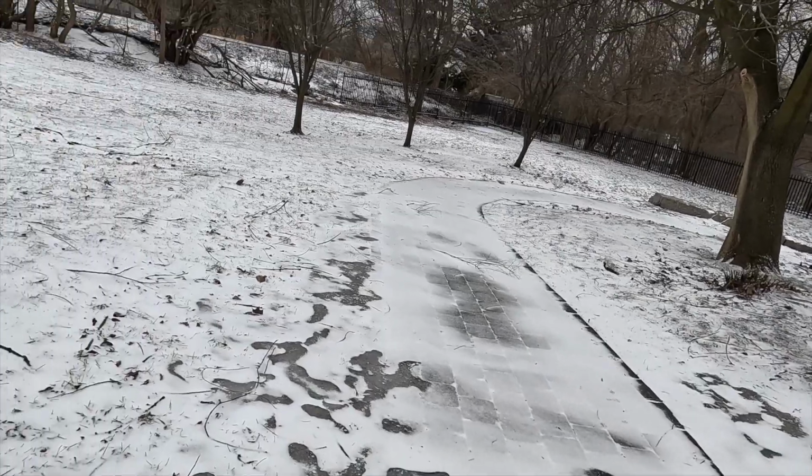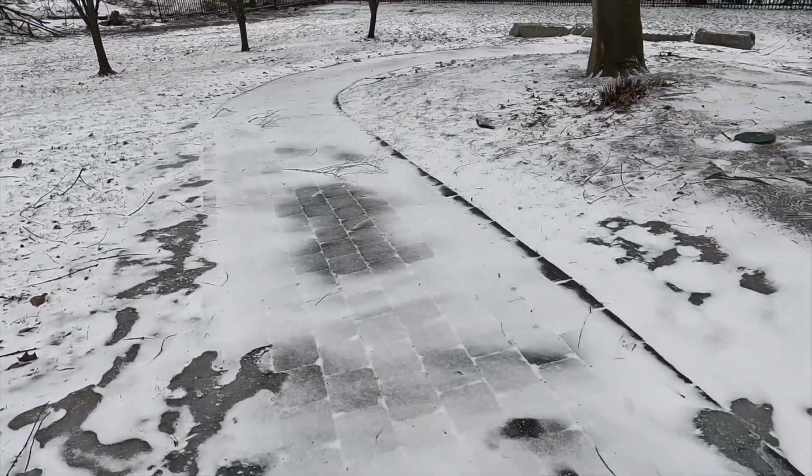In fact, there's more to the little field than I actually thought. I didn't see this part.